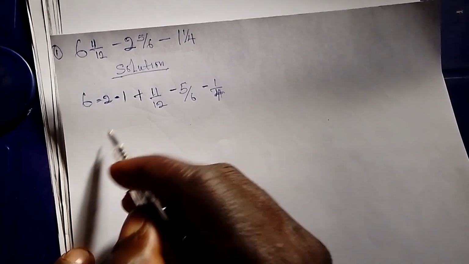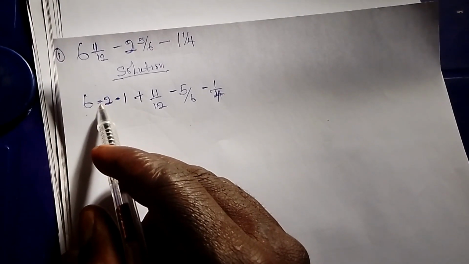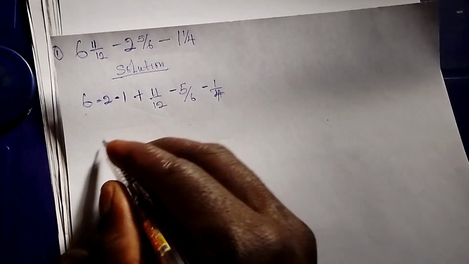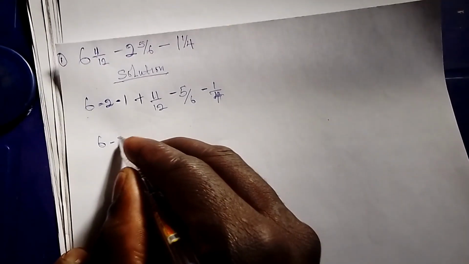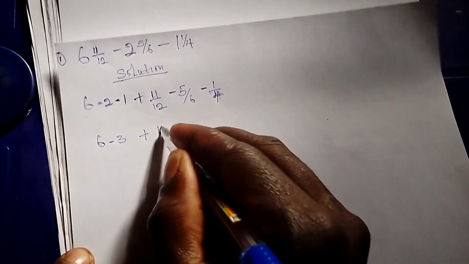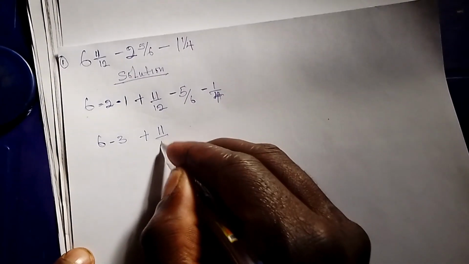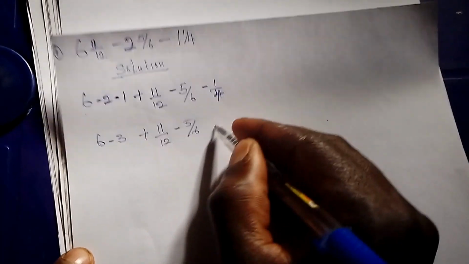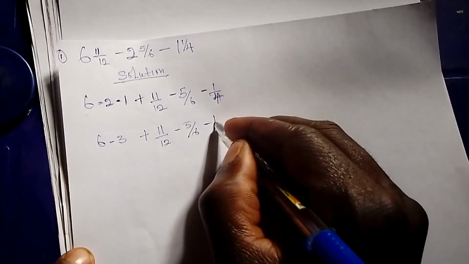So 6 minus 2 minus 1 will give us 6 minus 3, then plus 11 all over 12 minus 5 all over 6 minus 1 all over 4.